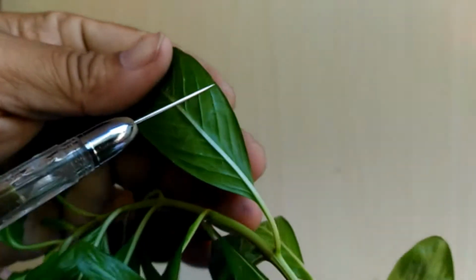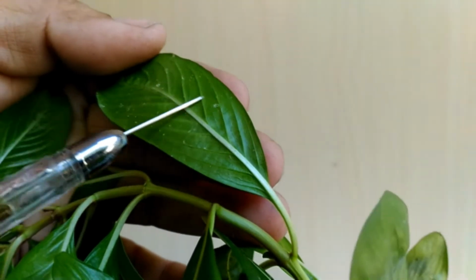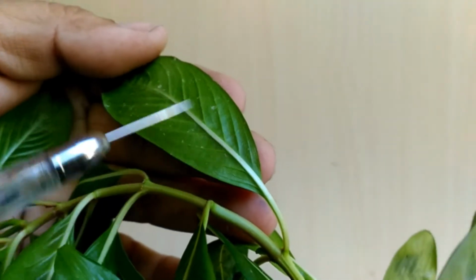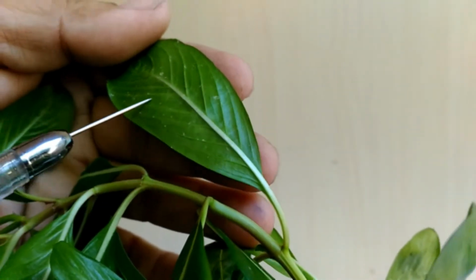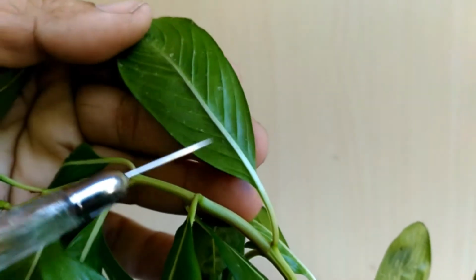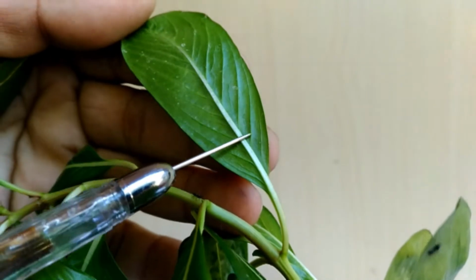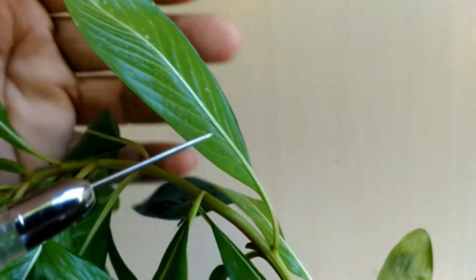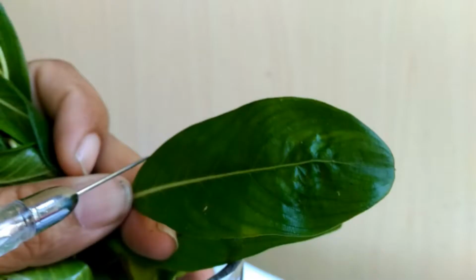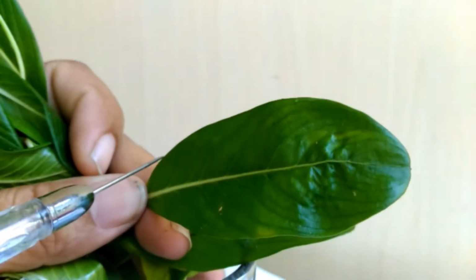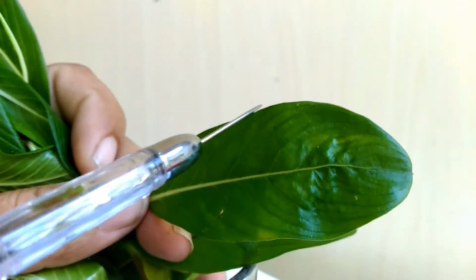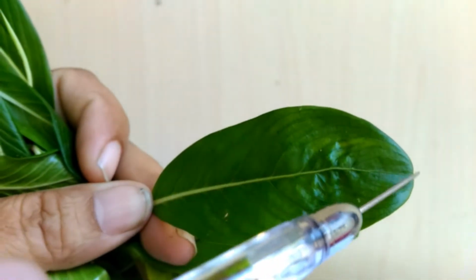And regarding the venation, it is reticulate venation. So, presence of reticulate venation proves that this plant is a member of dicot. The margin of the leaf is entire.